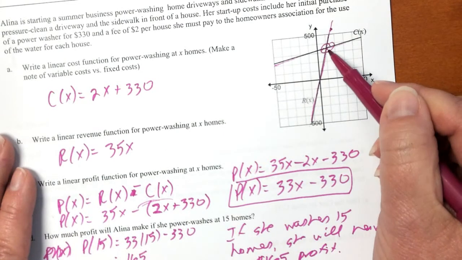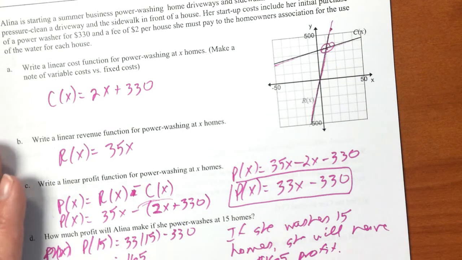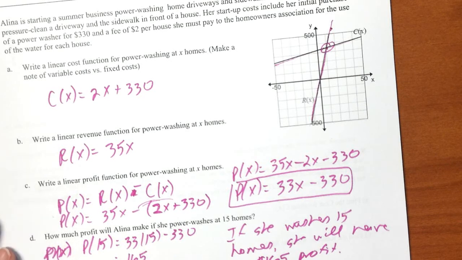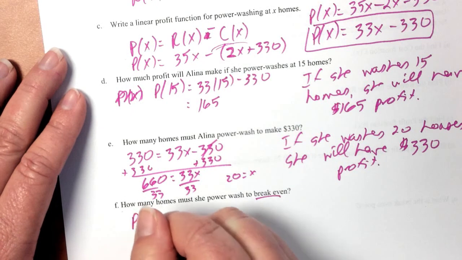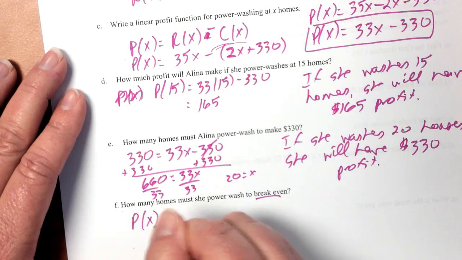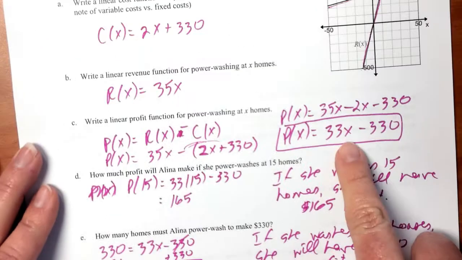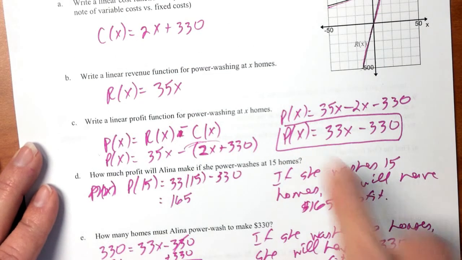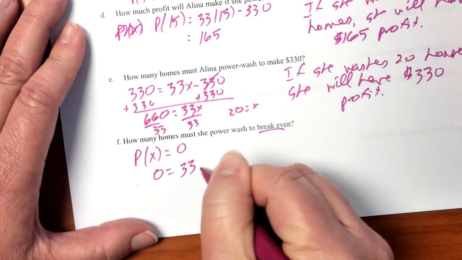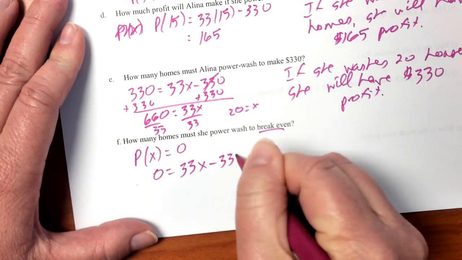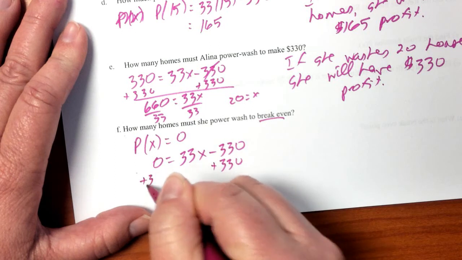Break even is this spot right here. That's the spot where her cost and her revenue are equal. In other words, she makes enough money to cover her expenses, but she doesn't make enough money to have a profit. Okay, so break even means that your profit equals 0. So in other words, we're going to take our 33X minus 330, our profit function, and say it's equal to 0. So when does 0 equal 33X minus 330? And we're going to solve that equation for X. So plus 330.